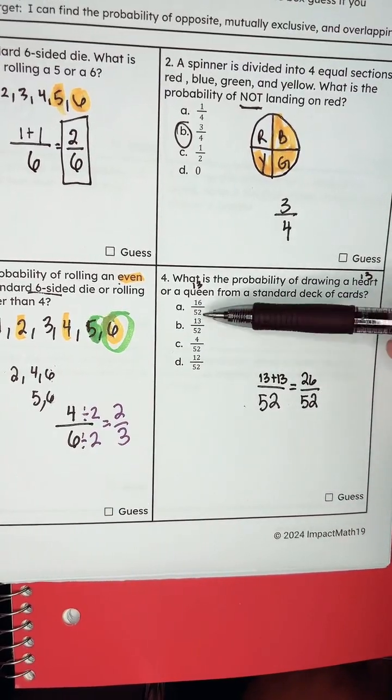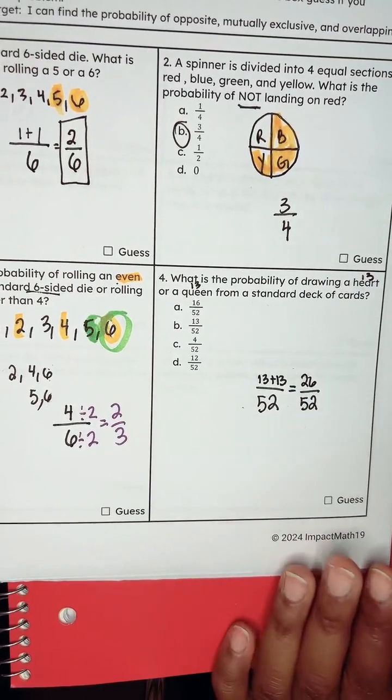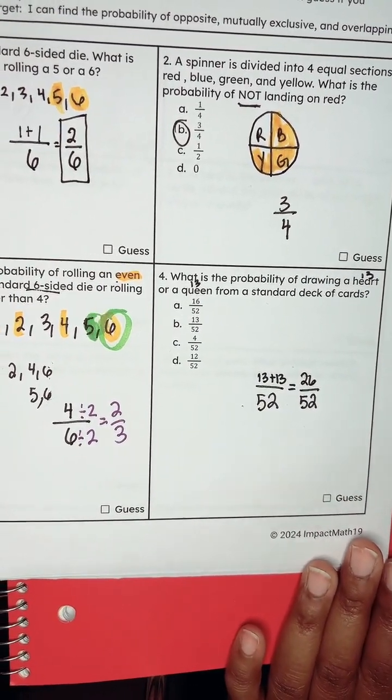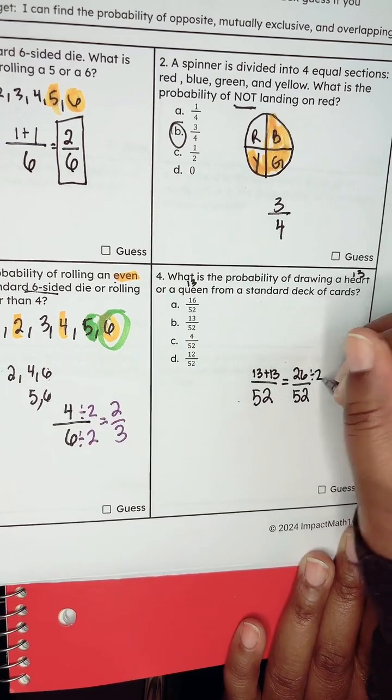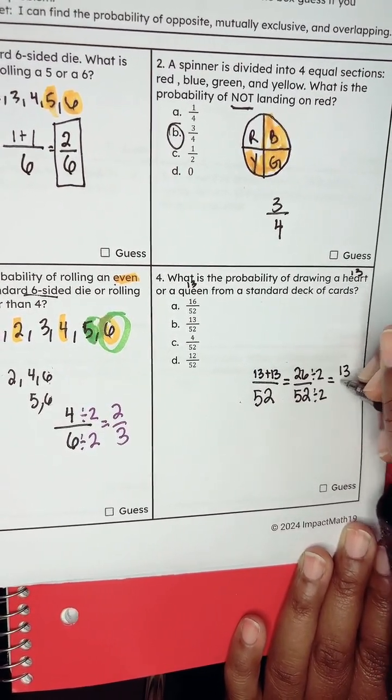So this is how I know I have to simplify here, because I don't see my answer up here. So then what are we doing? Dividing by 2, even over even. So we get 13 over.